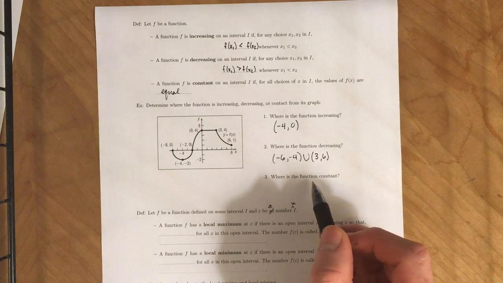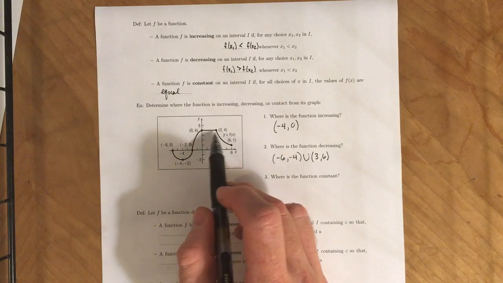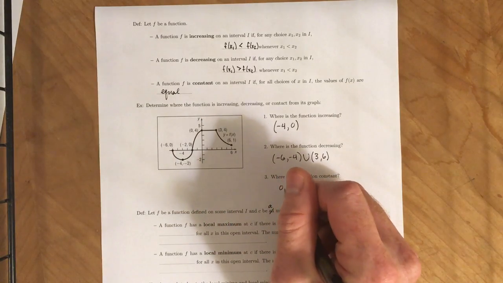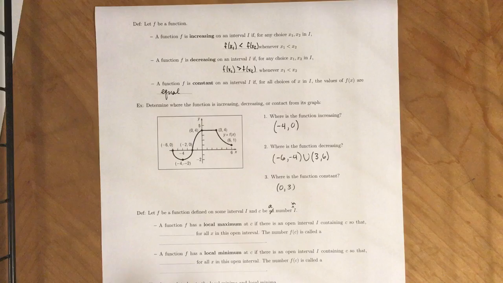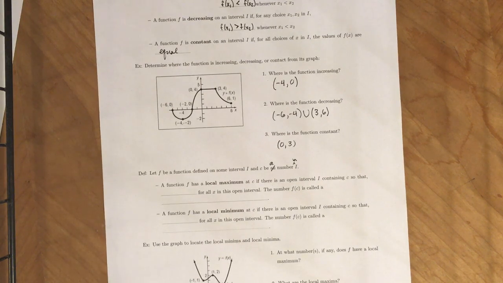Now we're asked to find where the function is constant, so that is the horizontal line right here from 0 to 3. So we can talk about where a function is increasing, where it's decreasing. Now we can talk about the peaks and valleys.